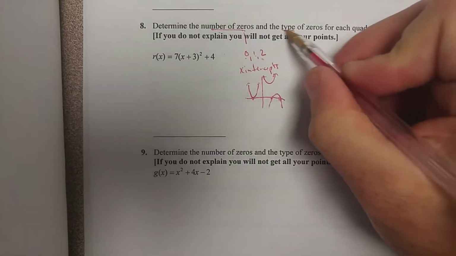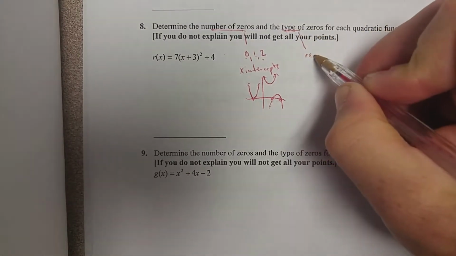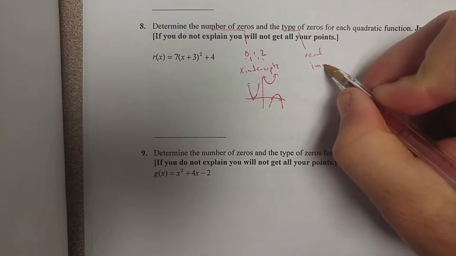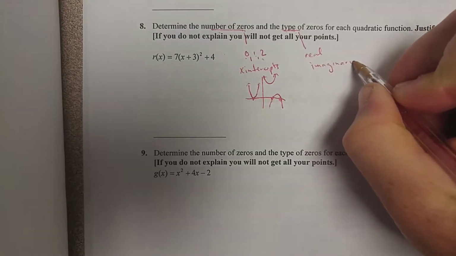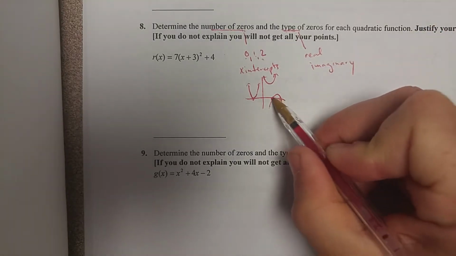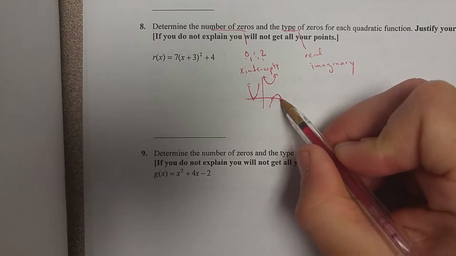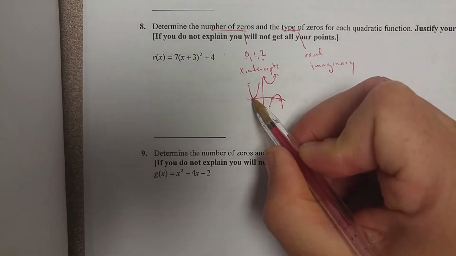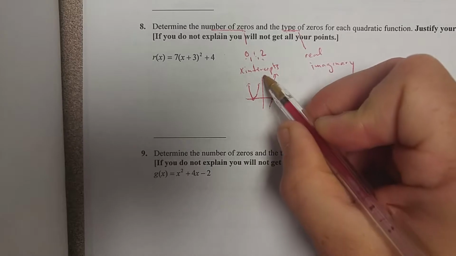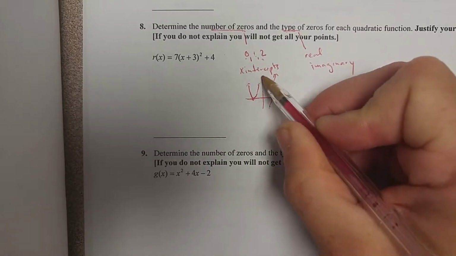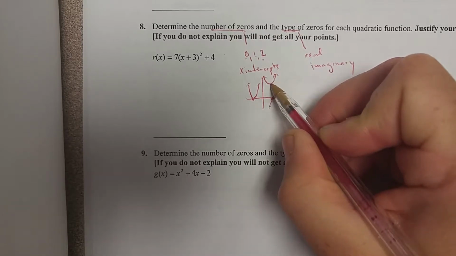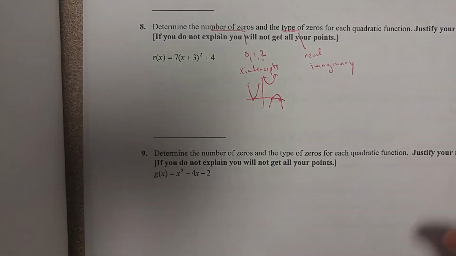And then we also want to know the type of zeros that there are. Well, there are real and there are imaginary. So if it actually crosses the x-axis, we will have 2 real x-intercepts. If it touches it just once, we will have 1 real x-intercept. If the graph doesn't cross the x-axis, we will have 2 imaginary solutions. 0 real solutions and 2 imaginary solutions. Okay.